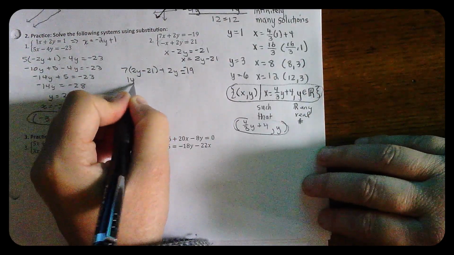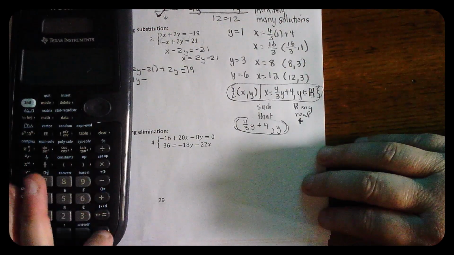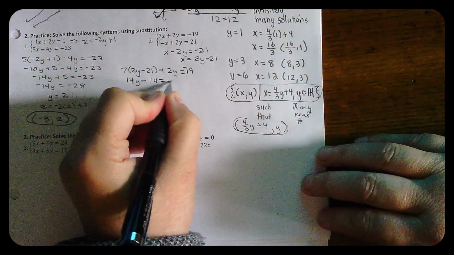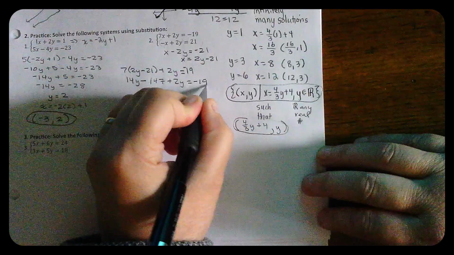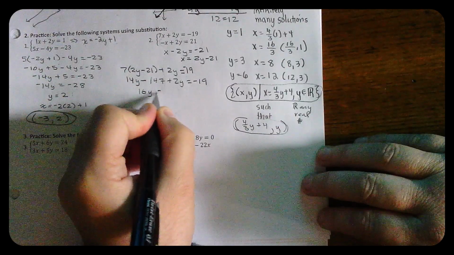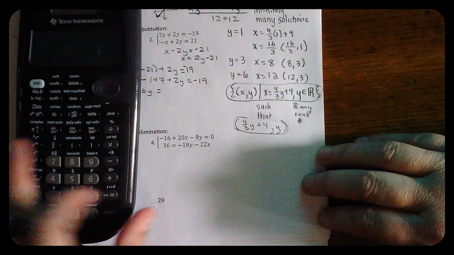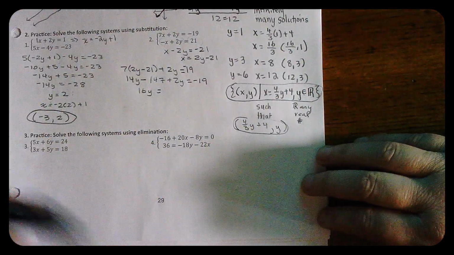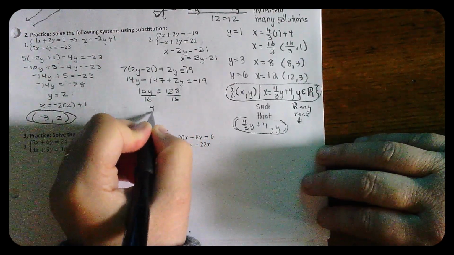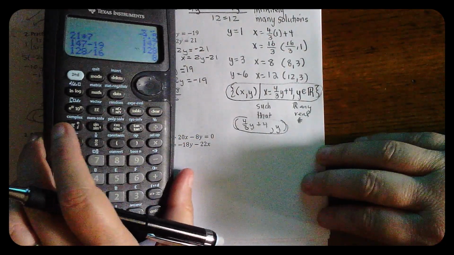All right, so distribute. 14y minus, need my calculator for this, 21 times 7 is 147. Plus 2y equals negative 19. And then 14y and 2y is 16y equals 147 minus 19, which is 128. And then divide by 16. And y equals 128 divided by 16 equals 8.